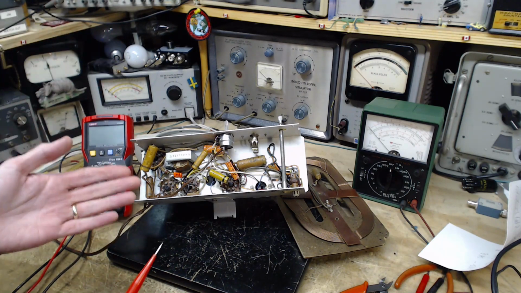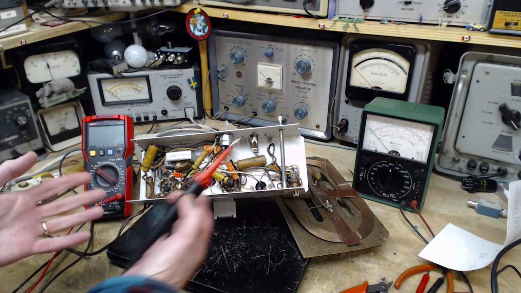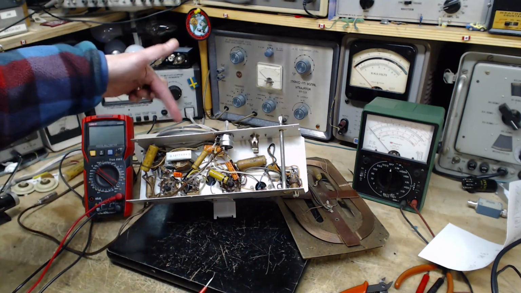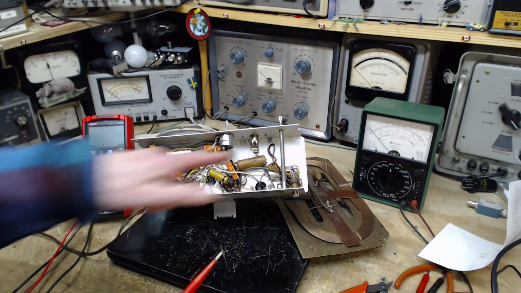Now, most of the metal in here is all tied together. So a test here, and a test here, and a test here, and a test on the speaker. It's all the same test. Test on this clip. It's all the same.